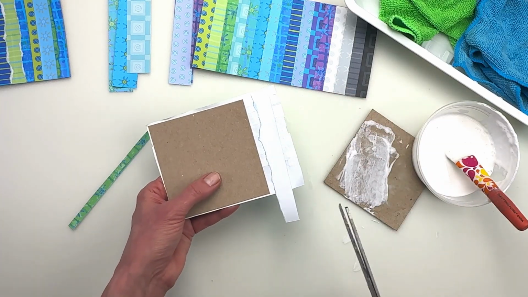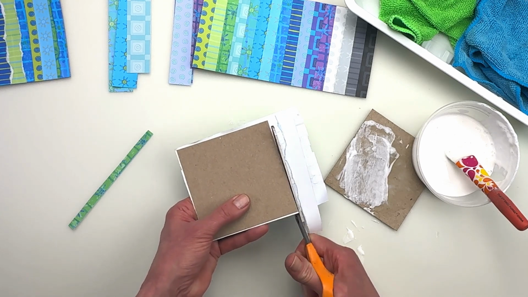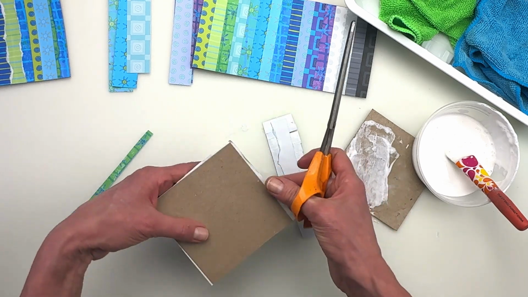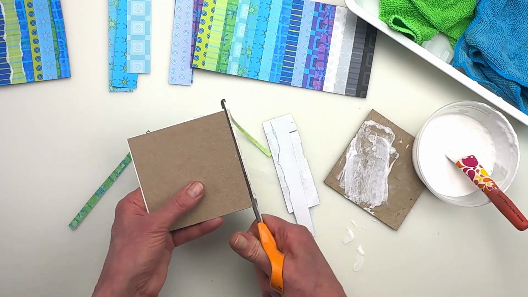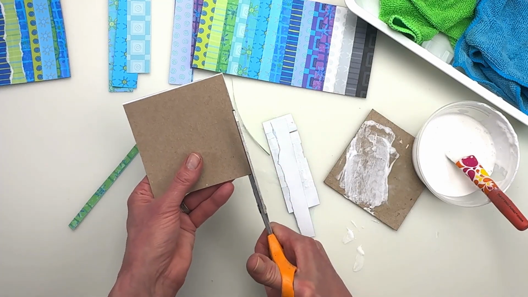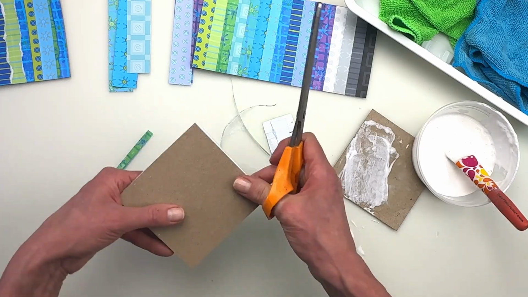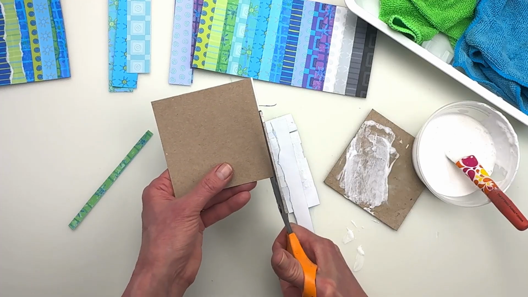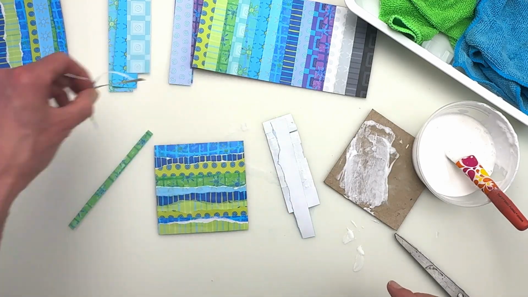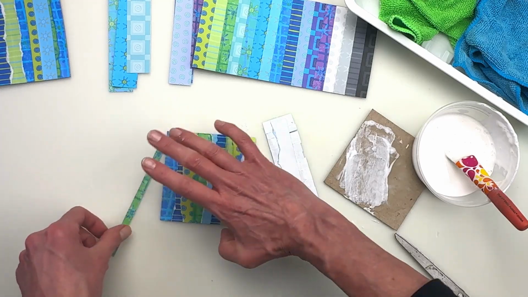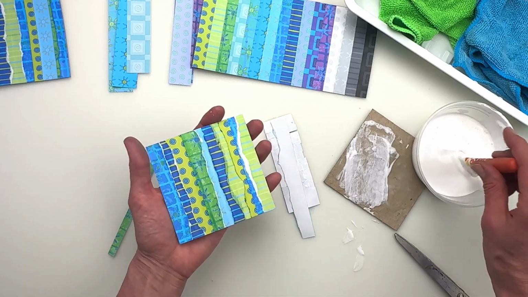And then the step here is to cut it. We're going to cut this off. And then we're going to clean up the edges just with this large pair of scissors. So I'm just following along. Just like that. And then the last step, whenever we're collaging, is to coat the paper.